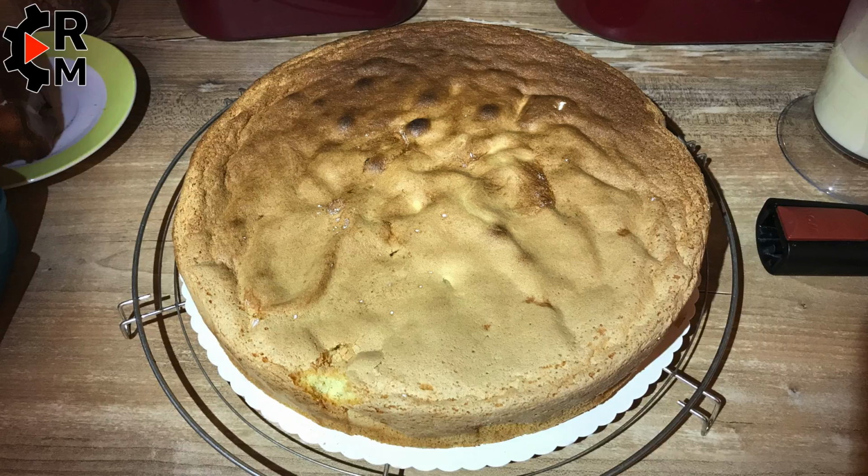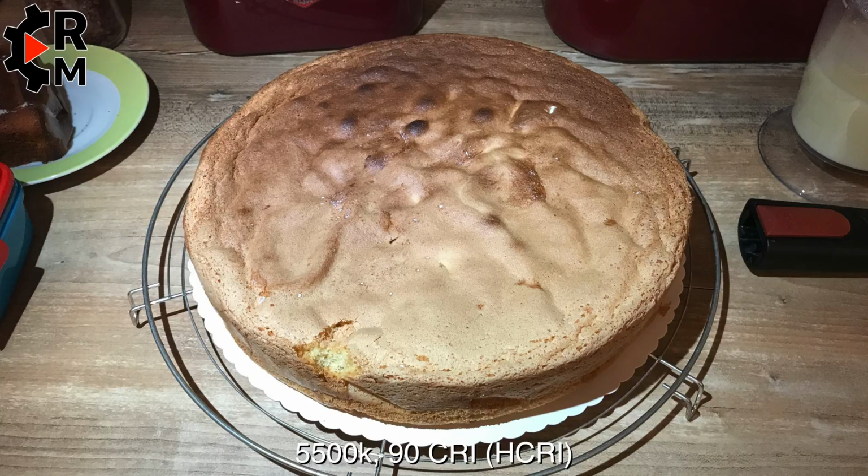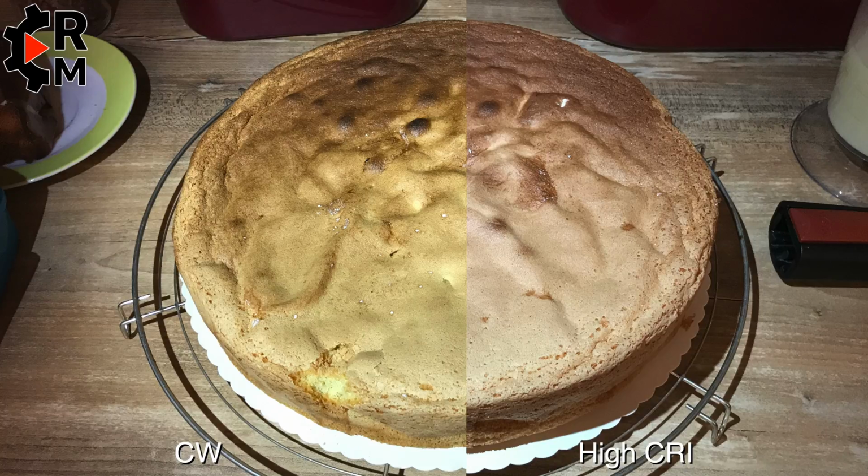The first one with CRI 70, the second one with 90, and the comparison shows clearly what's the difference between those two color rendering indexes. So you can see it clearly here in this frame. That's all about this CRI thing.